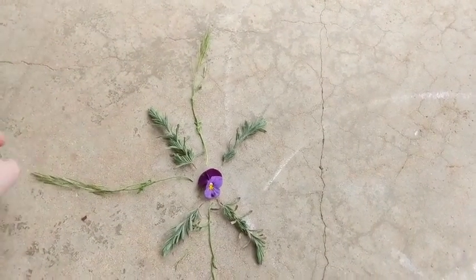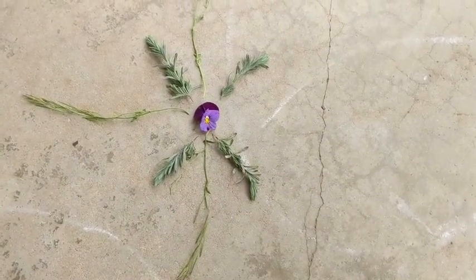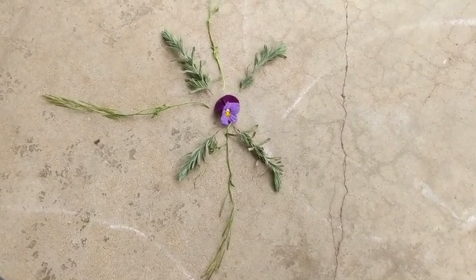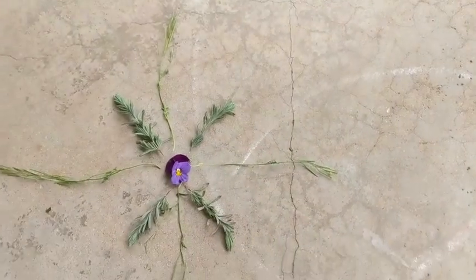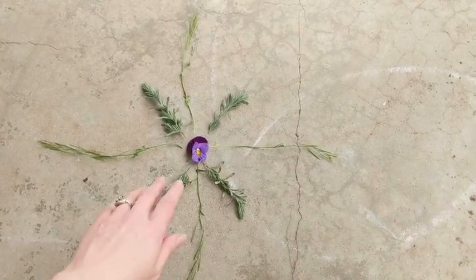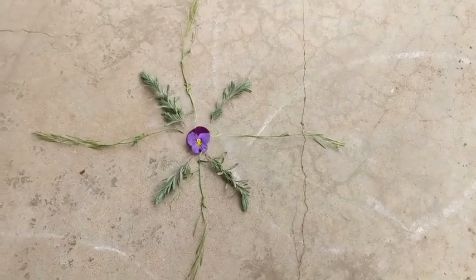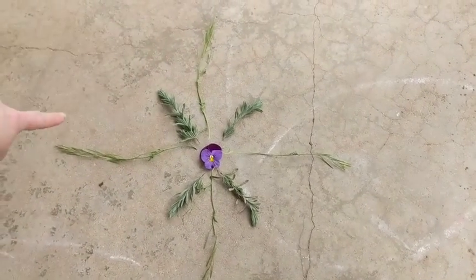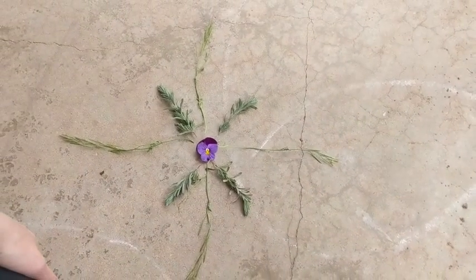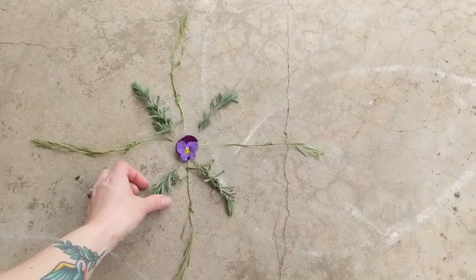I'm going to go ahead and take some more of these little, this weed that I found with these fun little pieces of leaves or something. All right, so there we go. So far, here's my mandala. It's taking its shape. As I could see that if I were to draw a circle all the way around it, this would be pretty symmetrical.